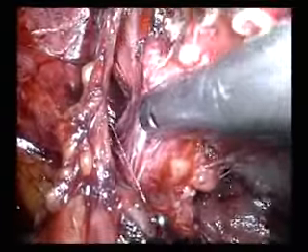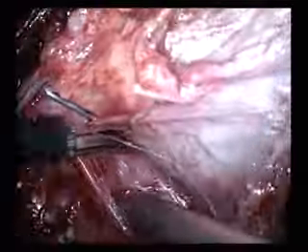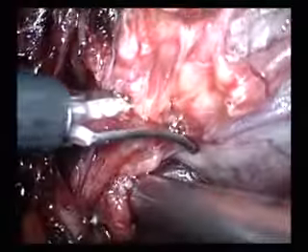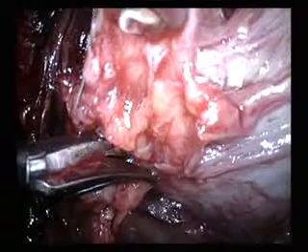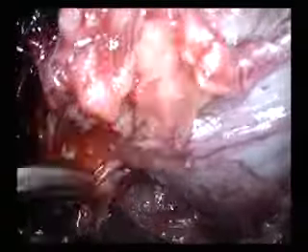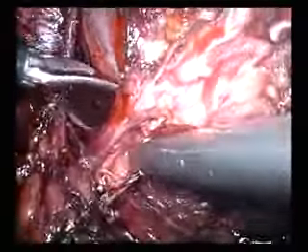At this point of the procedure, the Sonosurge device can only be used for blunt dissection to avoid any thermal damage to the nerve structures. Again, the plane surface of the prostatic capsule is clearly seen laterally as well as posteriorly.